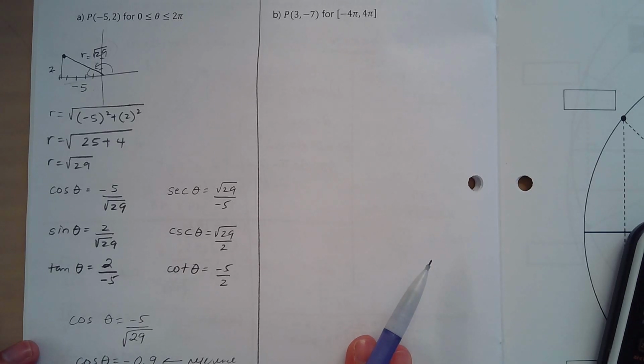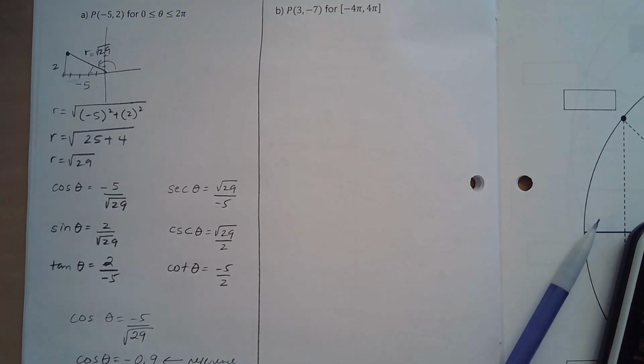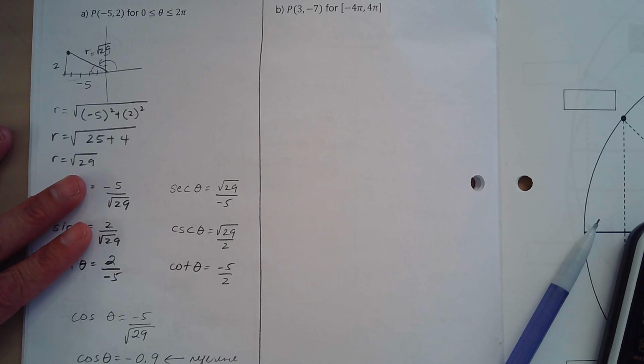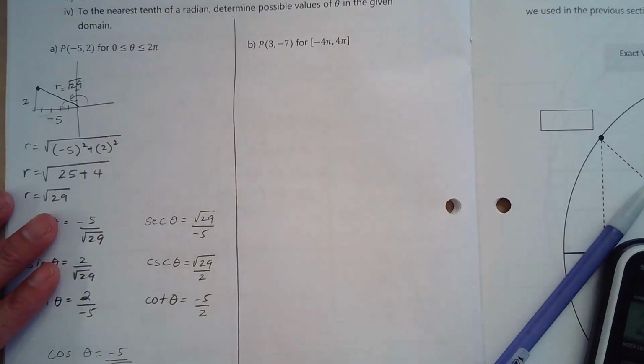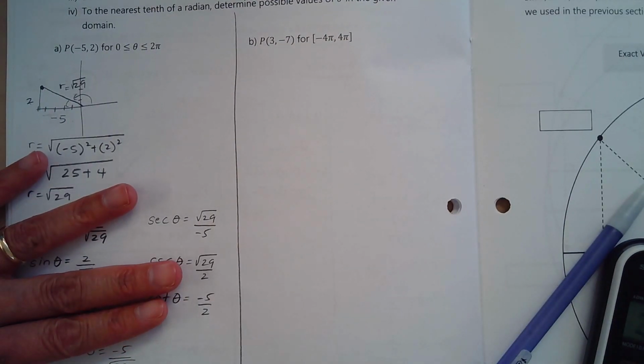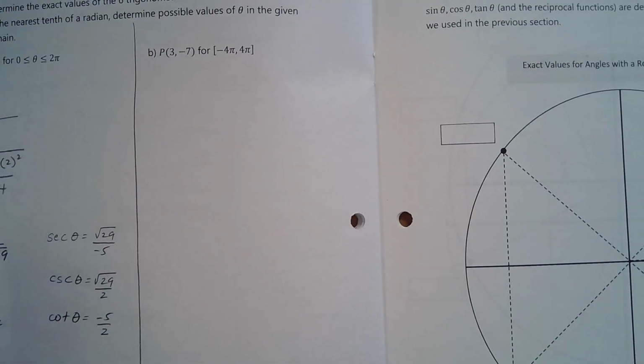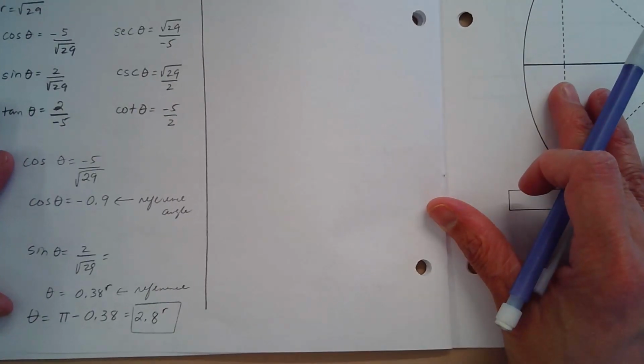Okay, which one's 30? I'll do that one. Oh, you're doing the other one. Okay, don't do the other one yet. Let's do this one. I didn't see what you got. 2.8 radians.